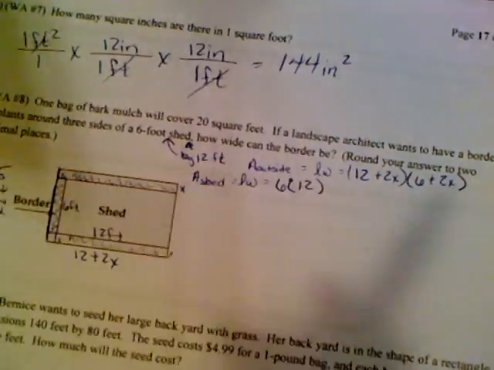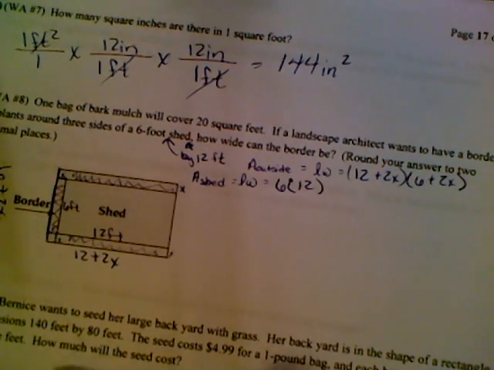I stopped looking at the wrong question. Sorry, I'm pausing. I'm looking at the wrong question on my screen. I was looking at the question for this, and I'm like, we don't ever talk about money in this question.